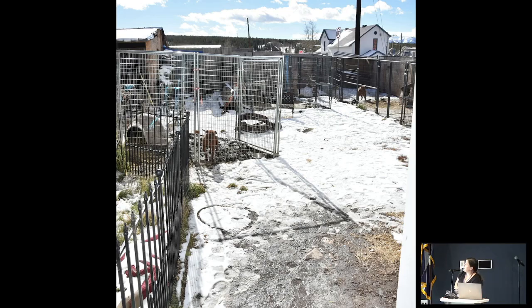So the dogs, I believe we had about 8 pens. We had 1 dog per pen with the exception of 1 pen that had 2 dogs. They were all super friendly. I'm an animal lover, so I was super excited that they were friendly.